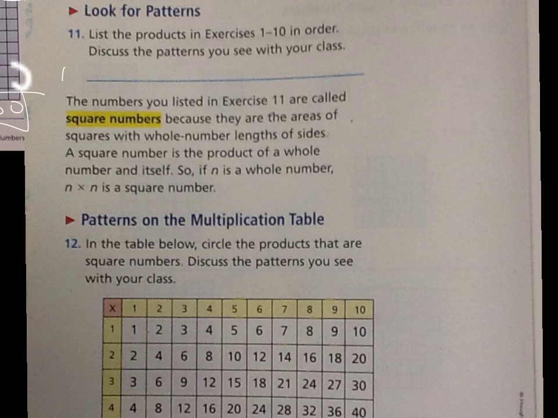The products are 1, 4, 9. What did we say? 2 times 2, 3 times 3, 16, 25, then we did 36, 49, next one was 64, 81, and 100. Okay, do you see any patterns?